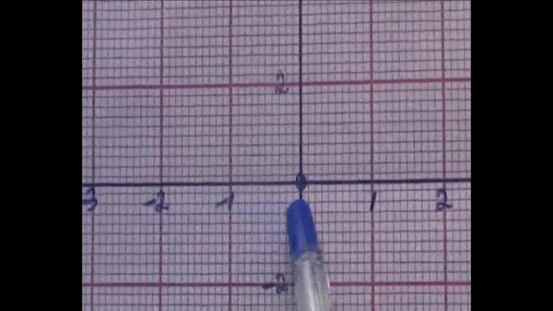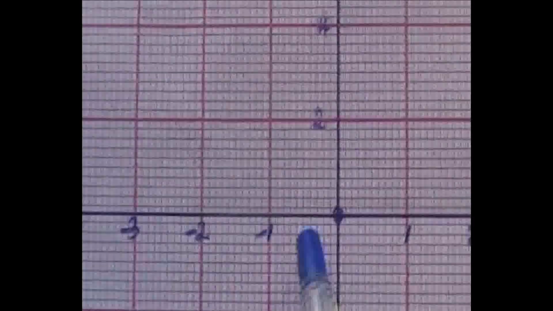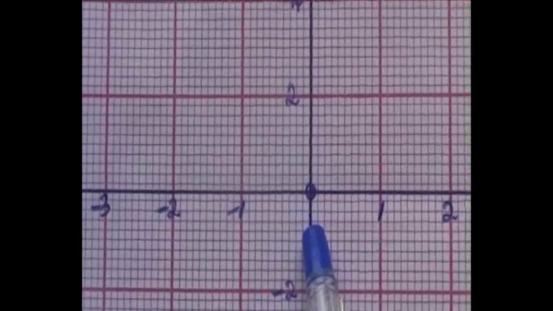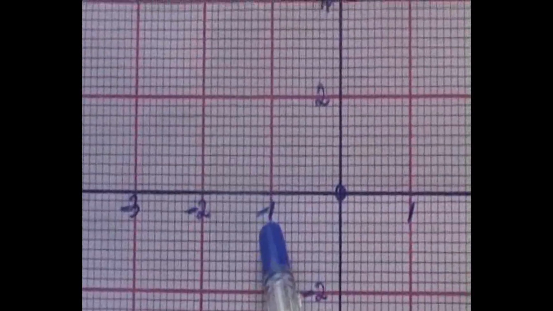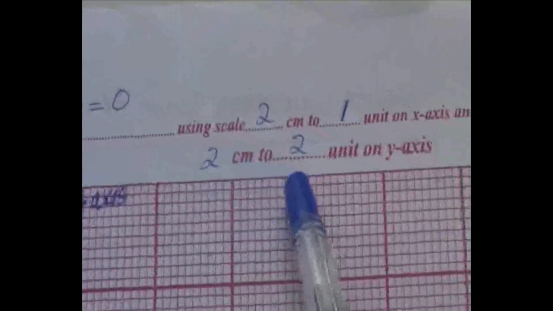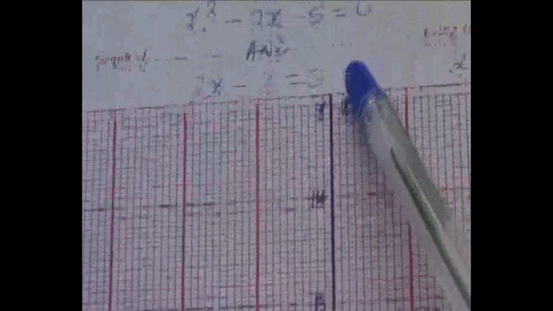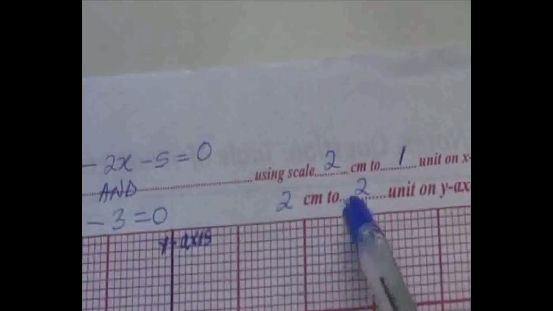On the negative side, from here to here, you have -1, -2, -3. That's exactly what is meant by saying 2 cm to 1 unit, as you have it on the scale, 2 cm to 1 unit. Then on the y-axis, they say 2 cm to 2 units on y-axis. The y-axis is the vertical axis. You can see it, y-axis. This vertical axis is the y-axis.